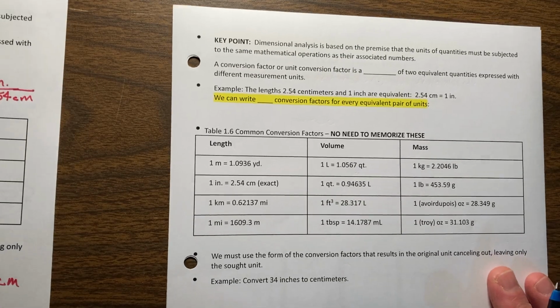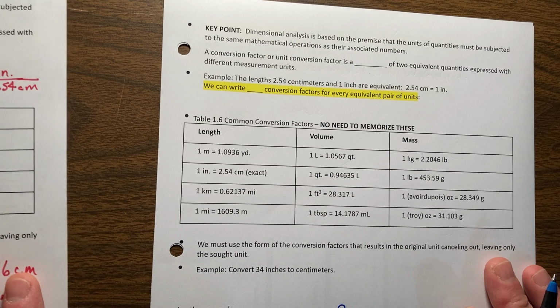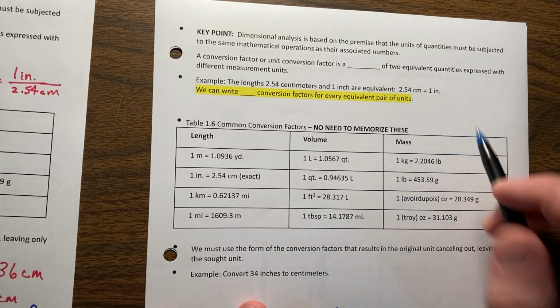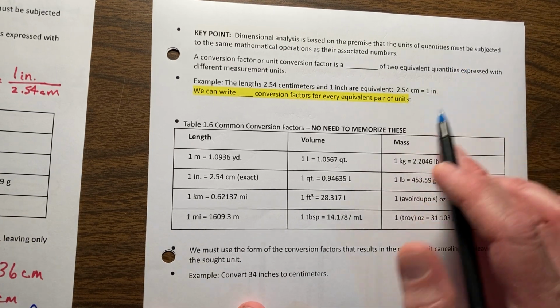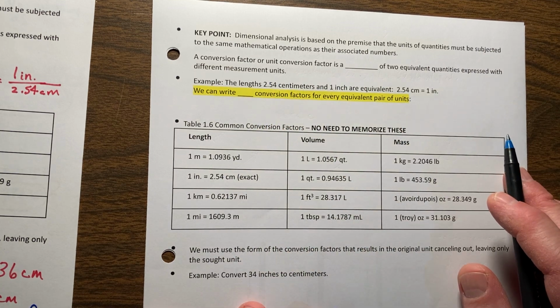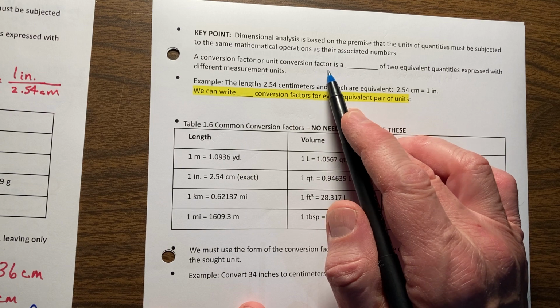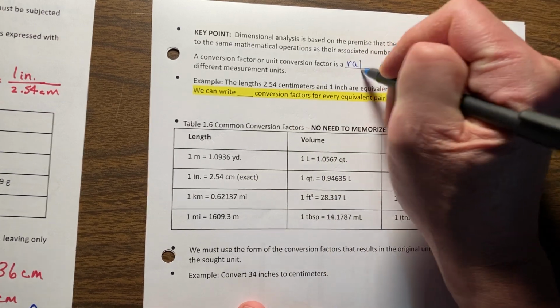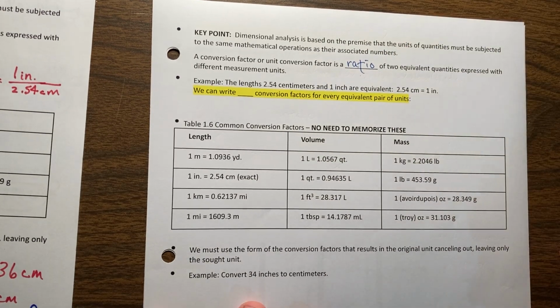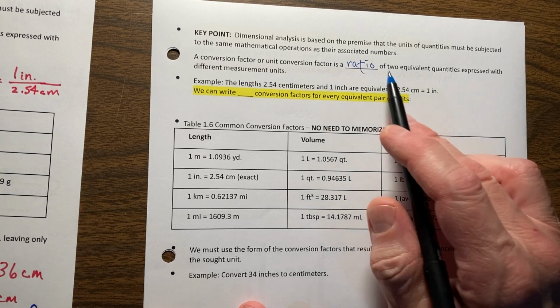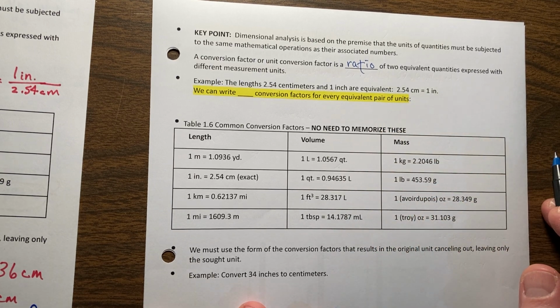The key point to remember before we try that is that it's based on the premise that units of quantities must be subjected to the same mathematical operations as their associated numbers. So a conversion factor or unit conversion factor is just a ratio. I call it a fraction, but you can call it a ratio as well. It's a ratio of 2 equivalent quantities expressed with different measurement units.